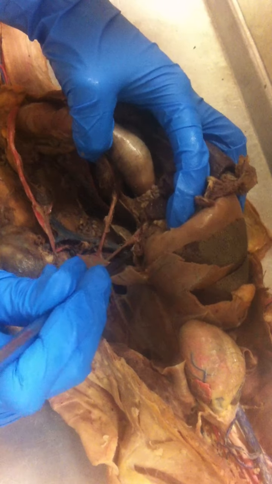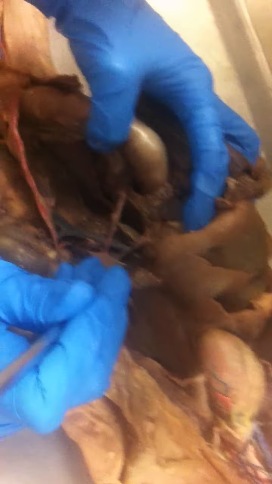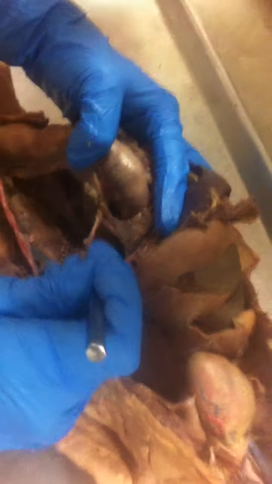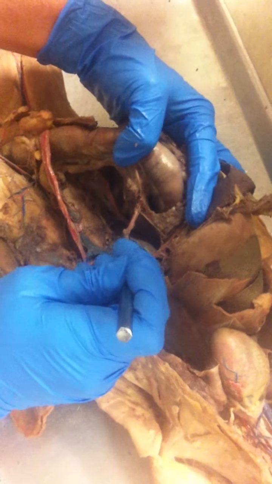You have the first branch being the hepatic, which is going to the liver. The second branch is the gastric, and it's going to the stomach. And then continuing up, you have your splenic, which is going to the spleen. The second large one here is your superior or your cranial mesenteric artery.